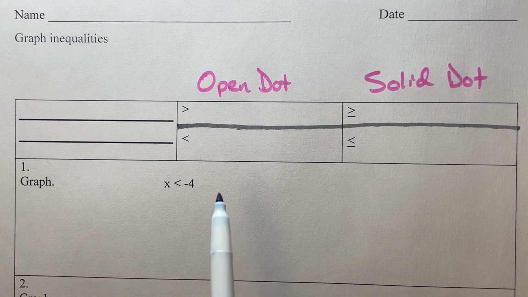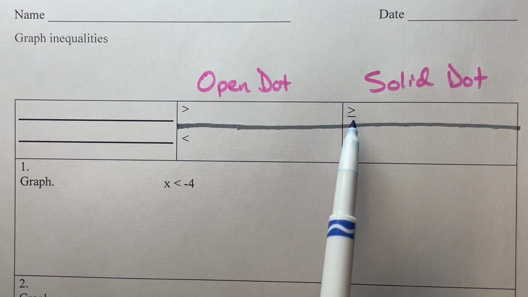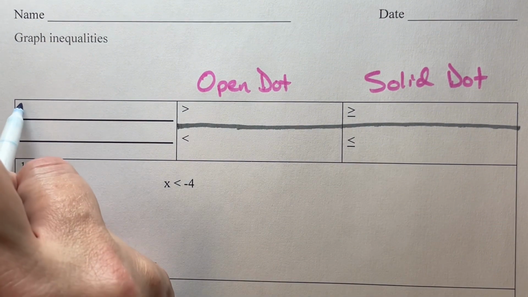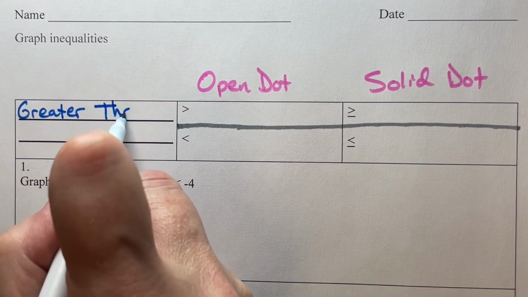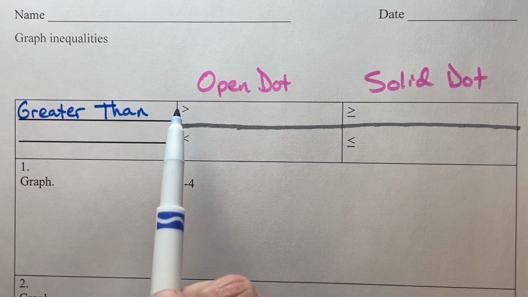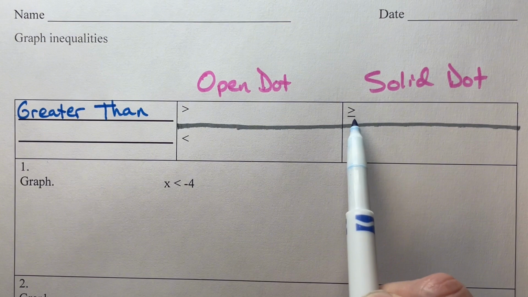So that being determined now, as it's been hinted at, these two symbols here at the top row are both greater thans. The difference is this one here on the left is purely only greater than, bigger than, while the one on the right is greater than or equal to.